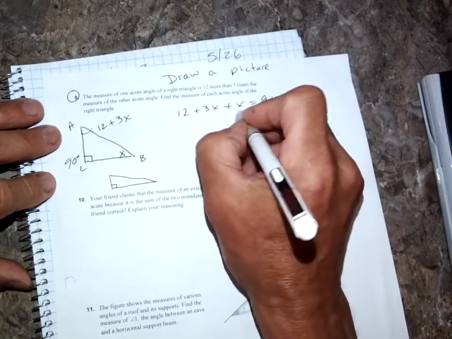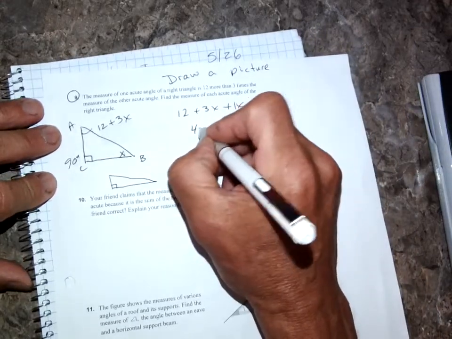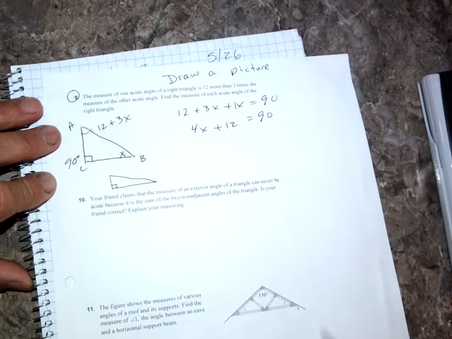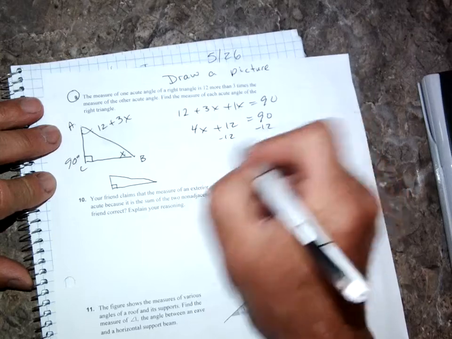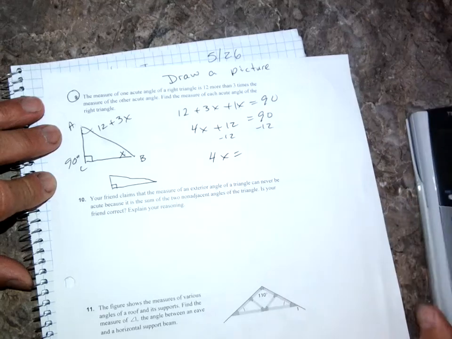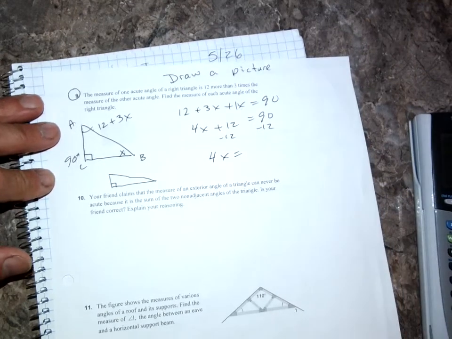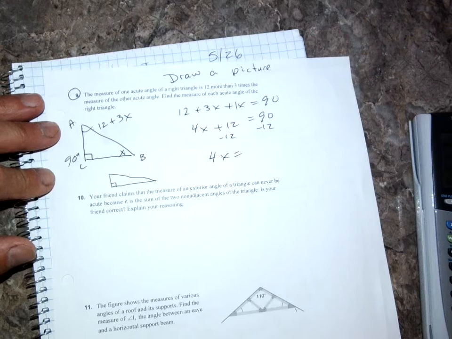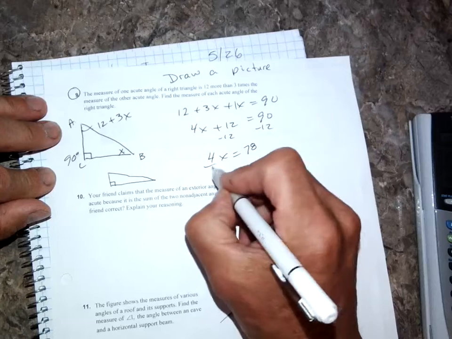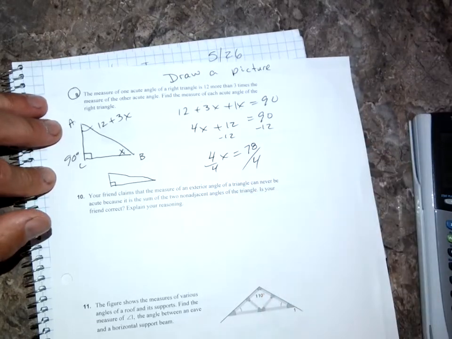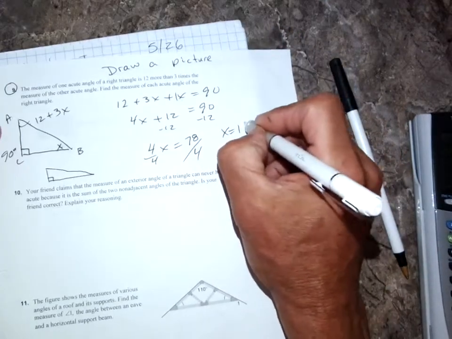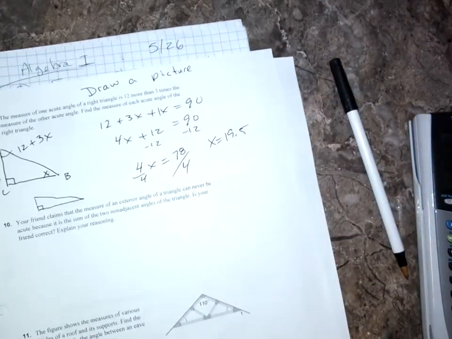So then I've got 4x plus 12 equals 90, right? Solve. I'm going to go minus 12, minus 12. I've got 4x equals, let's see, that's going to be 72, no, 78, sorry, 90 minus 12, yeah, 78. Divide by 4, and I get an answer of 19.5, because if x equals 19.5, what's the question?